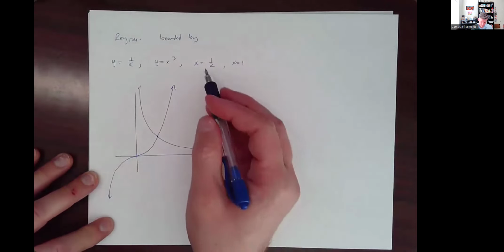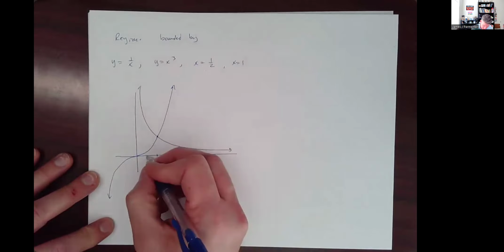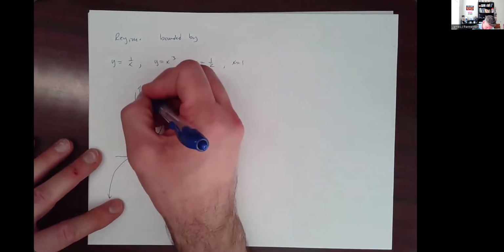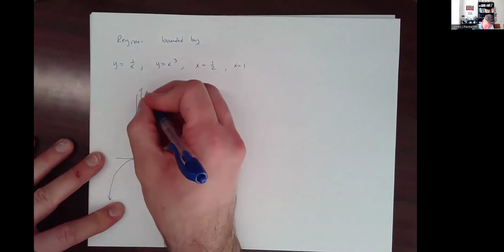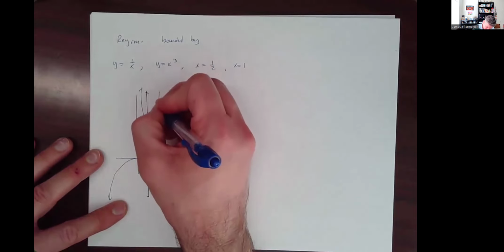And then we're going from x equals 1/2. So again, this is the 1 point, right? So x equals 1/2 is 1 over, I shouldn't say from x equals 1/2. We should draw the line x equals 1/2. And it always feels silly to draw the line x equals 1 because really you don't need that.